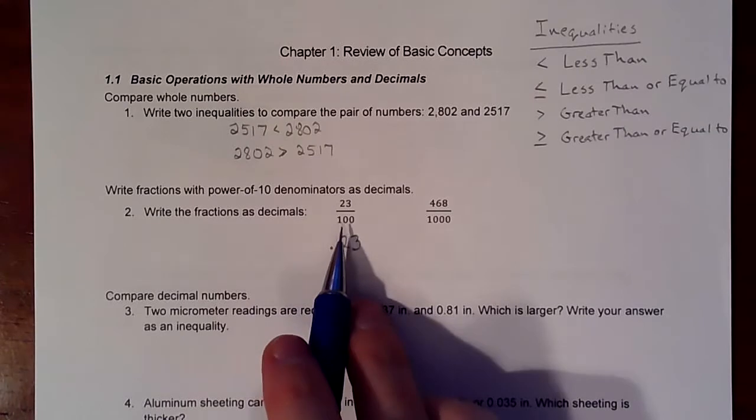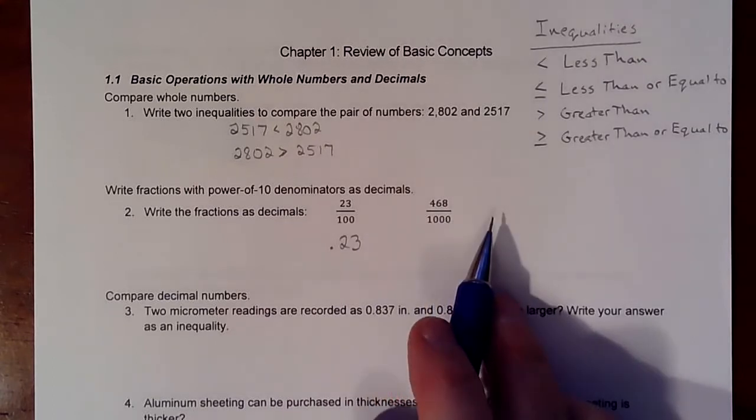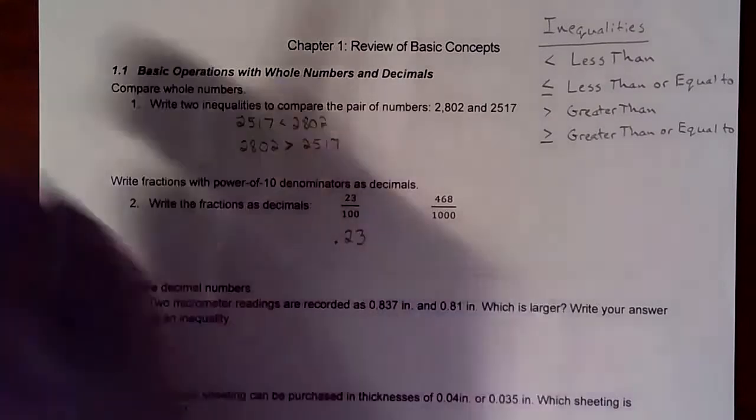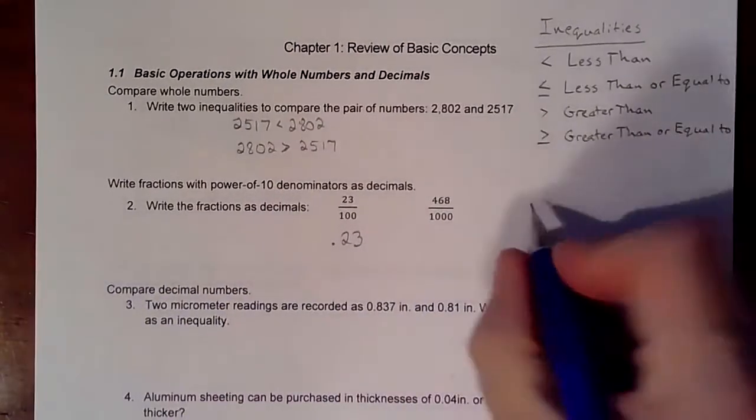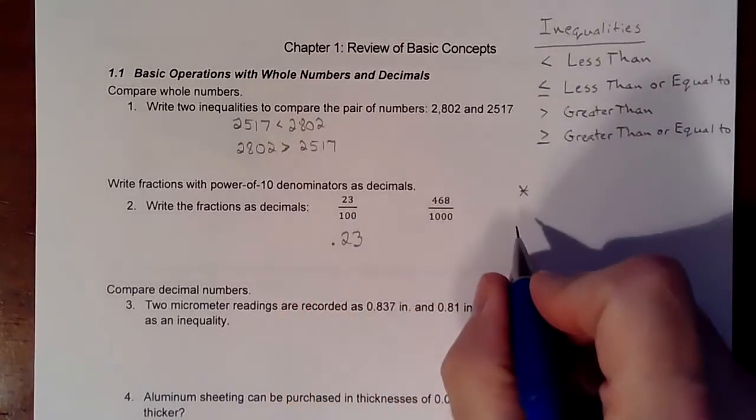However, there is absolutely a shortcut to these. If you have a fraction with 10, 100, 1,000, 10,000 and you're dividing by those numbers specifically, then all you're really going to do is move the decimal. This shortcut happens more often than you think, and it's a lot faster than even typing it into a calculator.